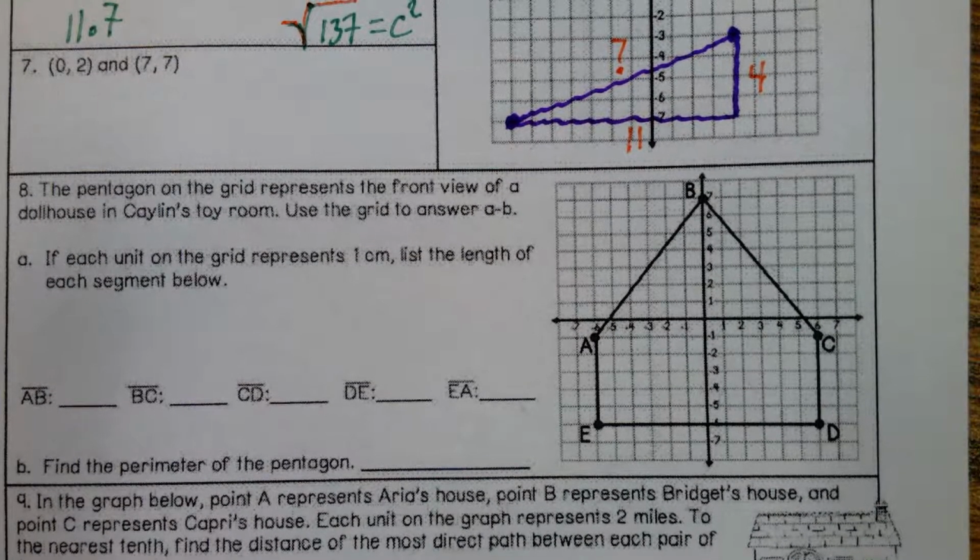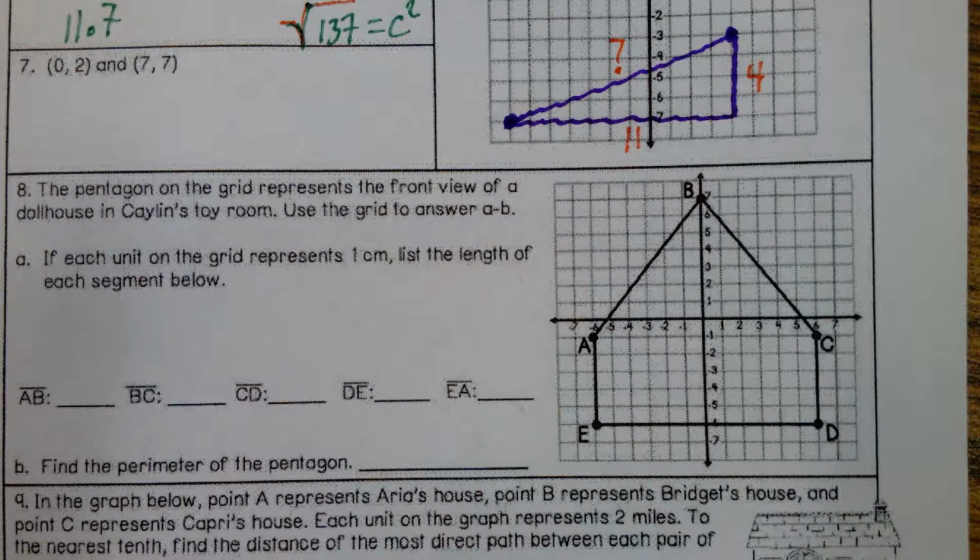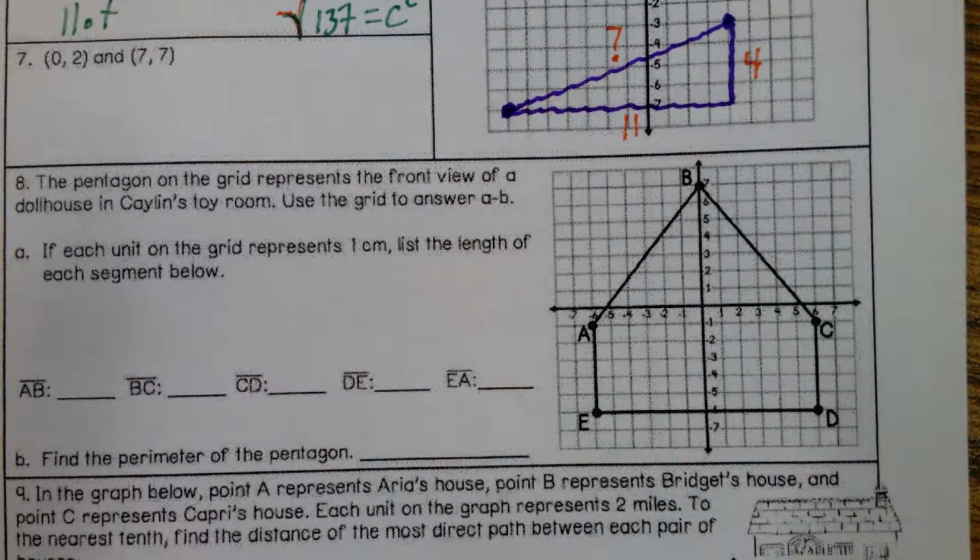We got a pentagon on the grid represents the front view of a dollhouse in Kaylin's toy room. Use the grid to answer A through B. Okay. Each unit on the grid represents 1 centimeter. Okay, so each unit's 1 centimeter. So we want to find the lengths of the segments below.